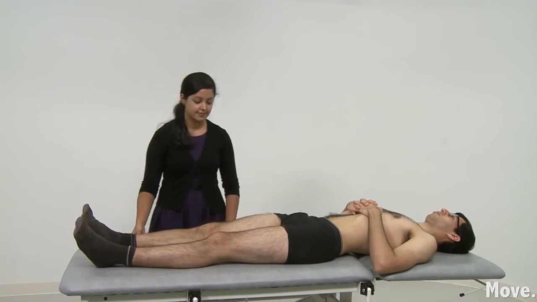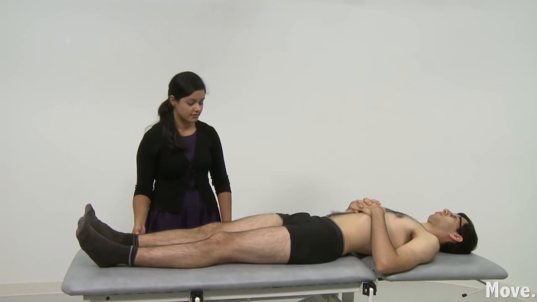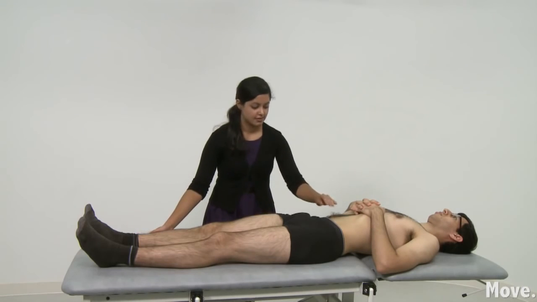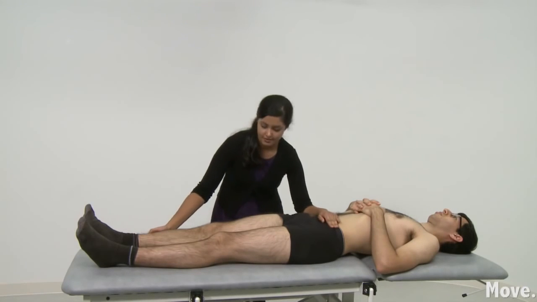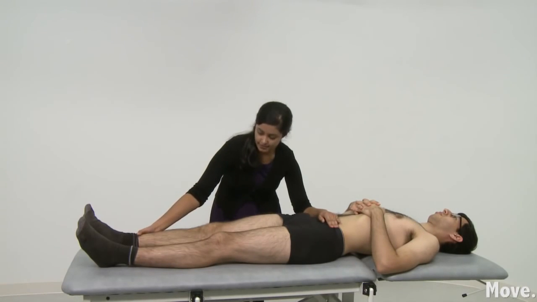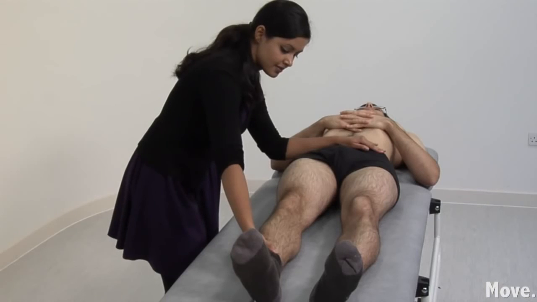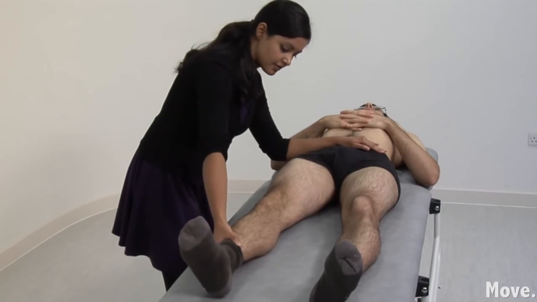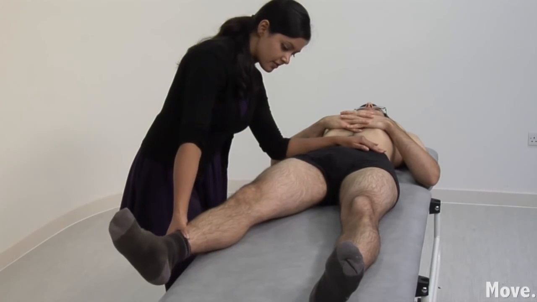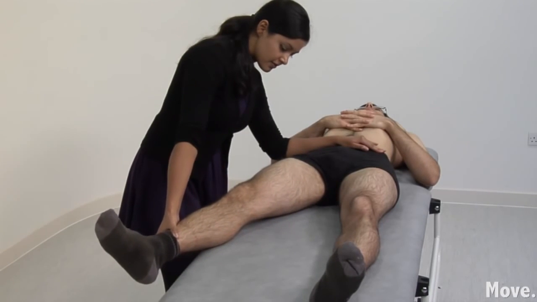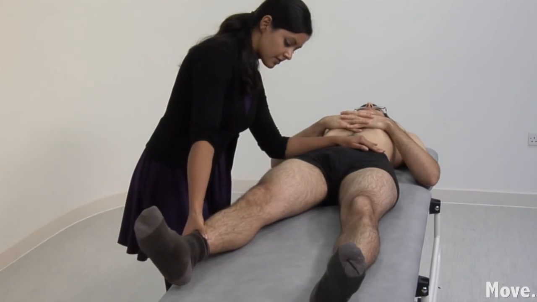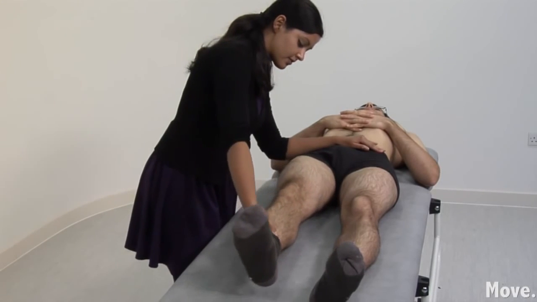In order to test abduction, place your forearm across the patient's pelvis, with the tips of your fingers resting on one ASIS and your forearm resting on the other closest to you. Abduct and adduct each hip, and note the angle when you feel the pelvis starting to move under your hands. Normal range of abduction is 45 degrees, whilst adduction is 30 degrees.